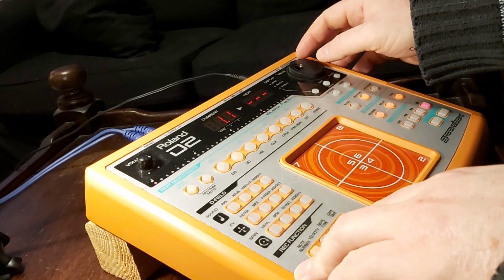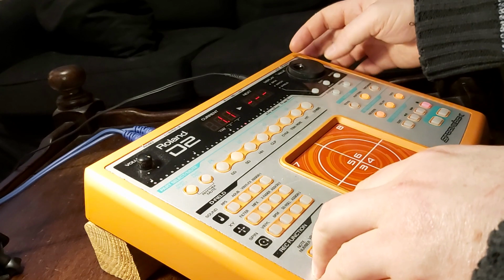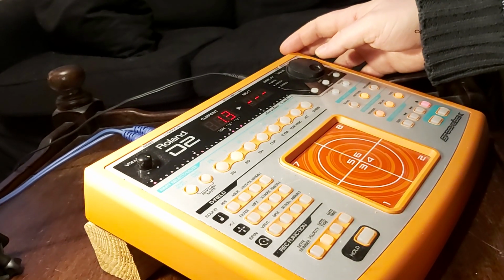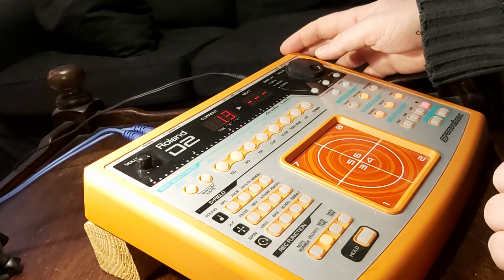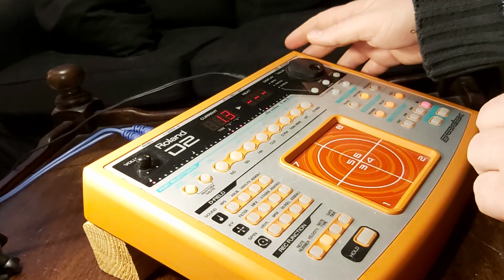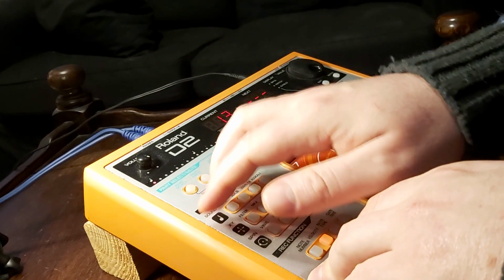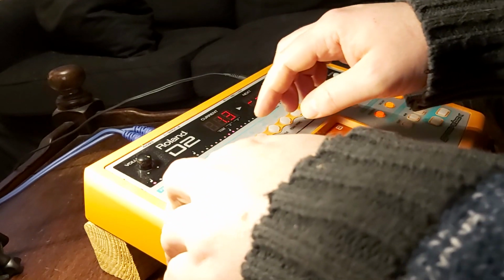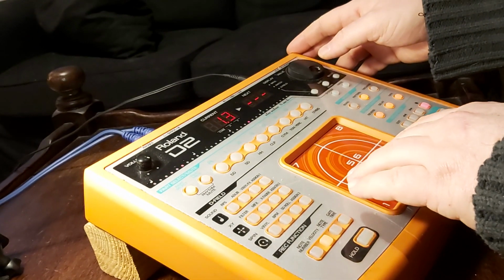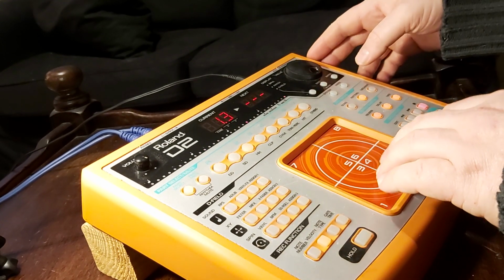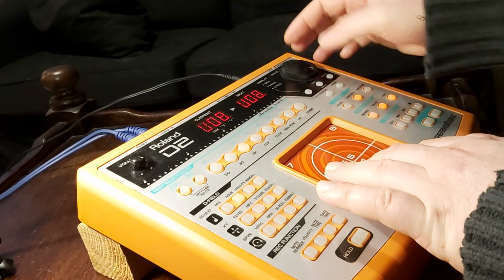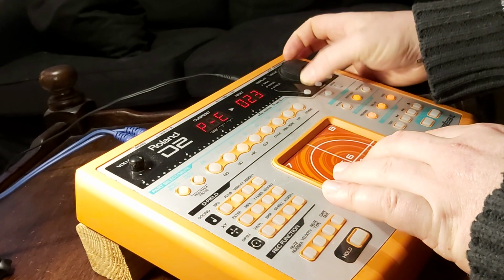So let's change velocity, 80. The most simple bass you can do. And then we go to the next part. Oh yeah, and we are still in step recording. Let's stop it. Let's go to patch.